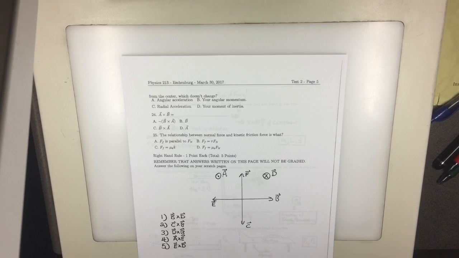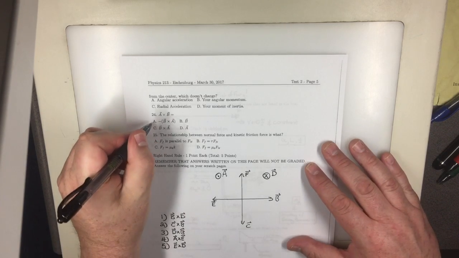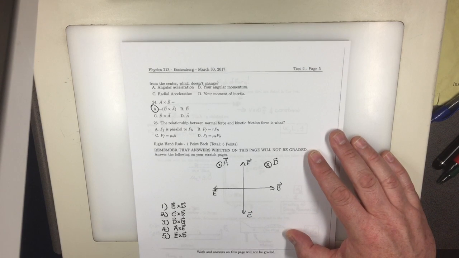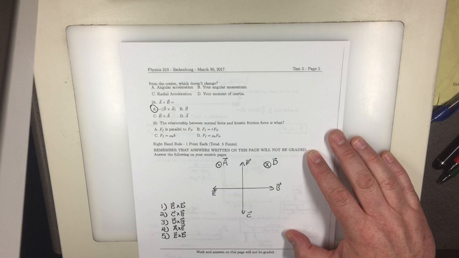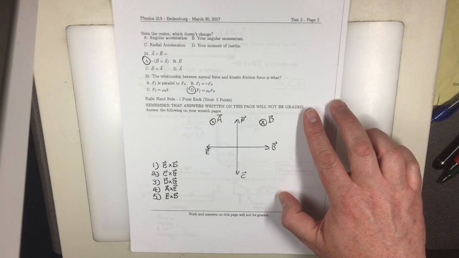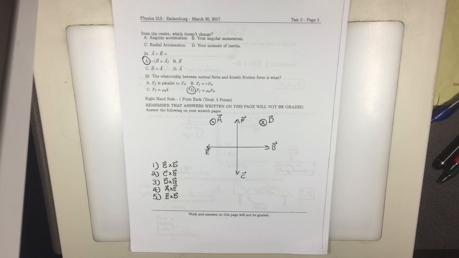24, A cross B is what? Negative of B cross A. 25 is so dull. Relationship between normal force and kinetic friction force is what? D. So some of the things that we do use in test 1 are used in test 2. Understanding friction force, normal force, energy removed through friction because of the friction force. So you're going to have to know a few of those things.